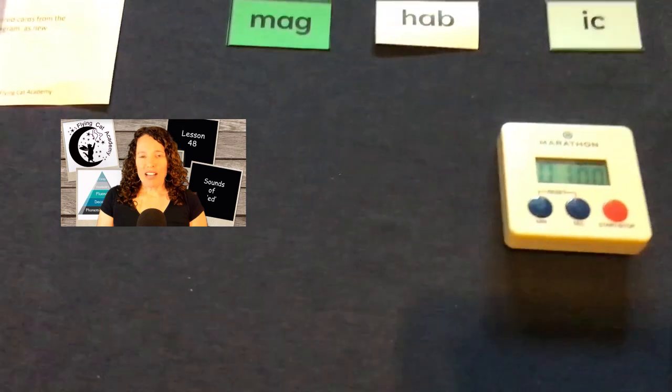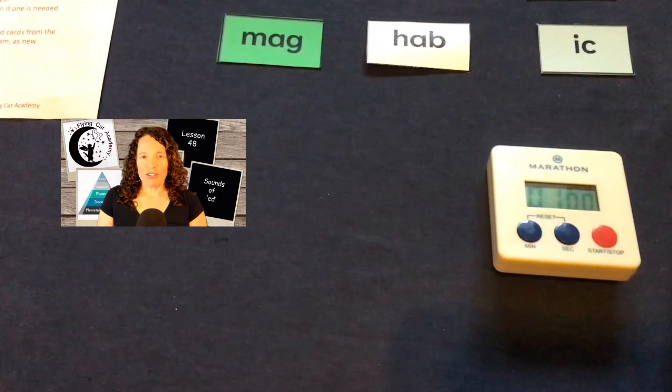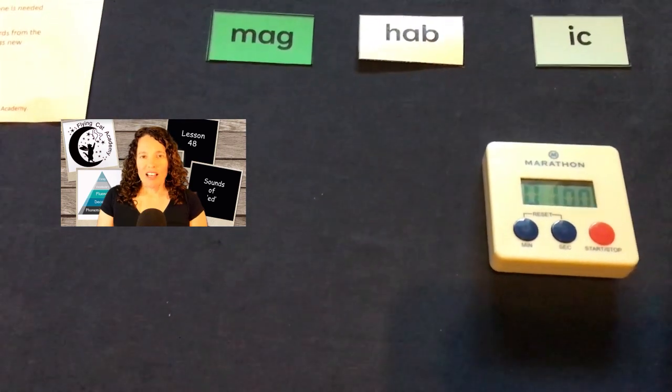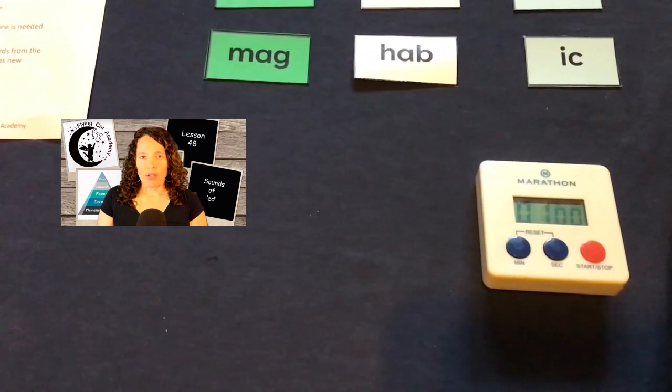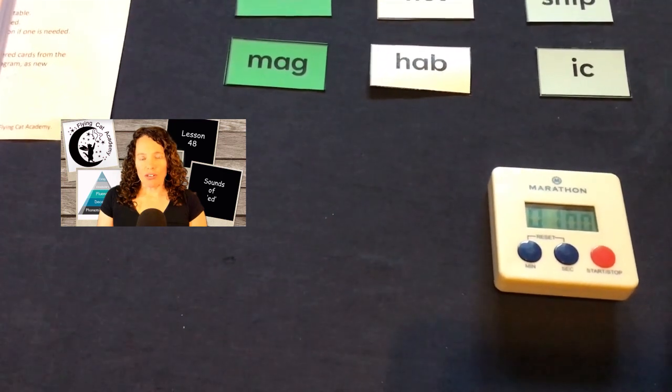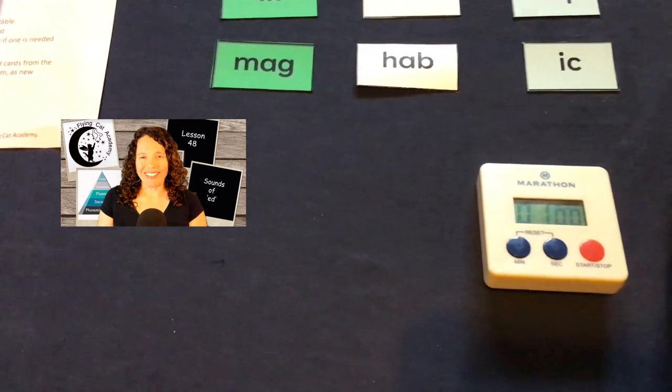Finally, you might have a timer on the table, and you'll need this if you've introduced the fluency piece. If you'd like to learn more about how and when to do this, then refer to lesson 33 where I discuss it at the start of the lesson.